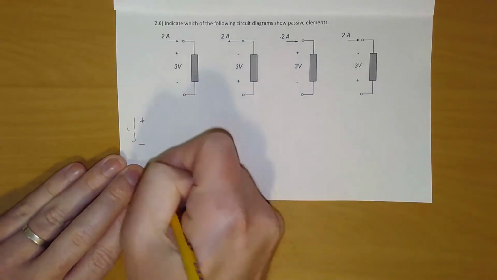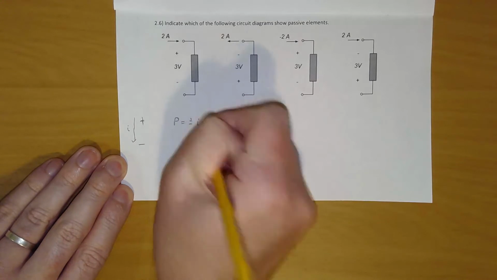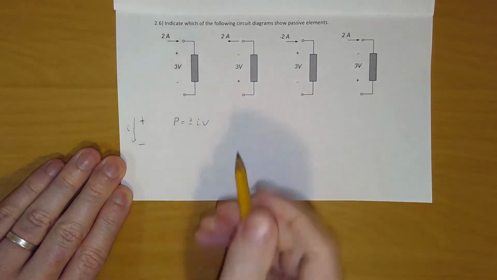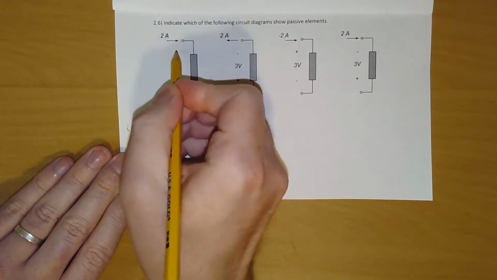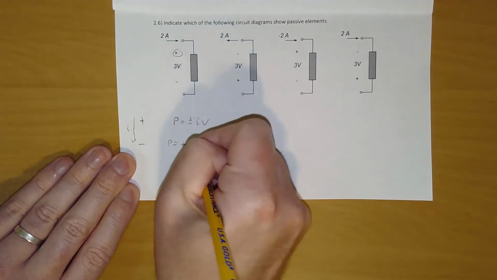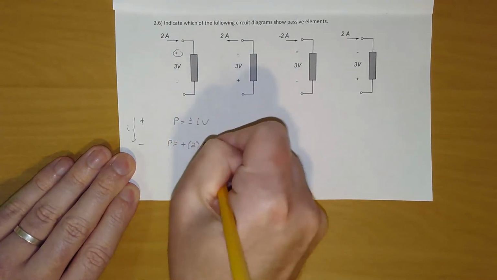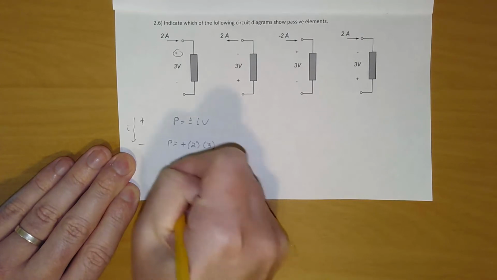So we're going to be using the equation P equals, so I'm going to go plus or minus IV. You'll see why I added the plus or minus in a second for each of these. So for this first one, our arrow enters the positive sign. Our current is 2 amps, and our voltage is 3. So we're going to get a positive 6, which means that this is passive because it is positive.